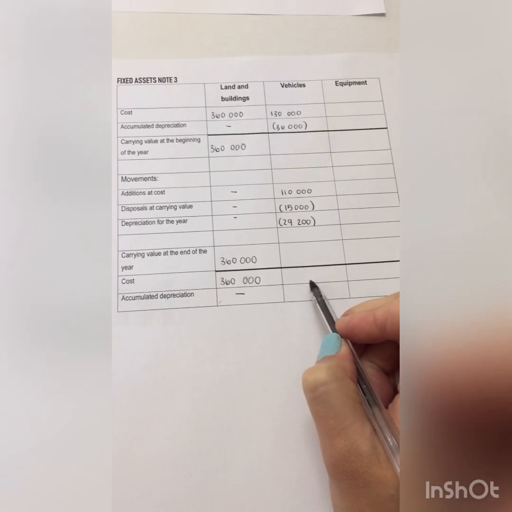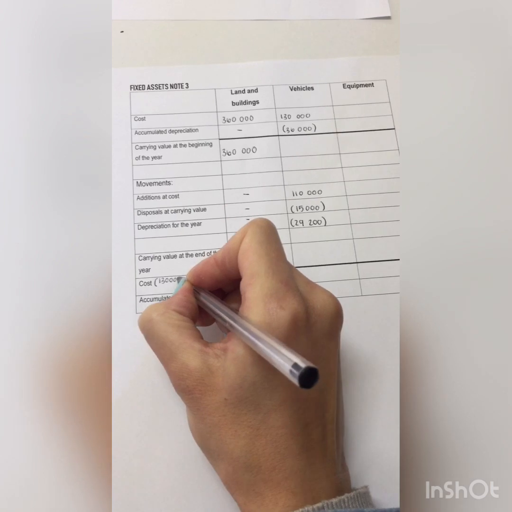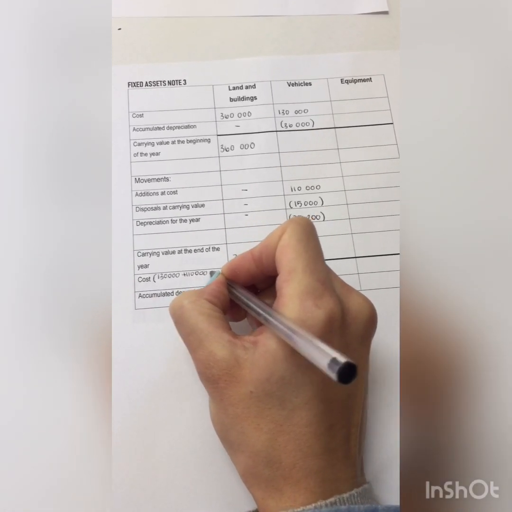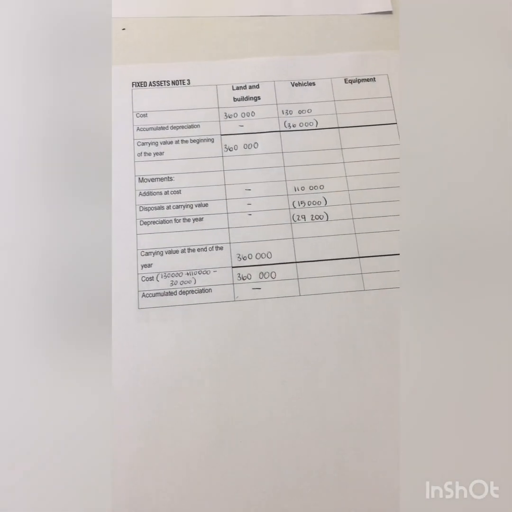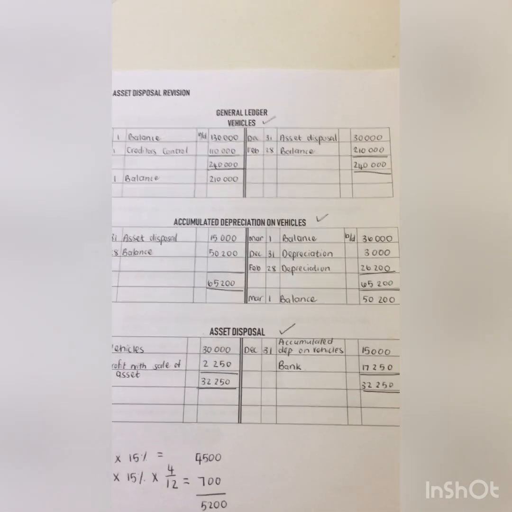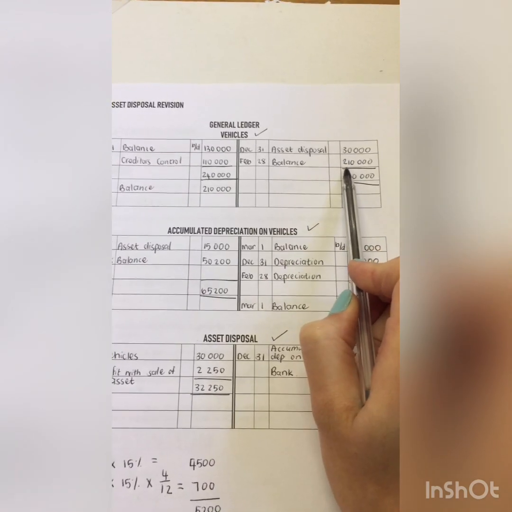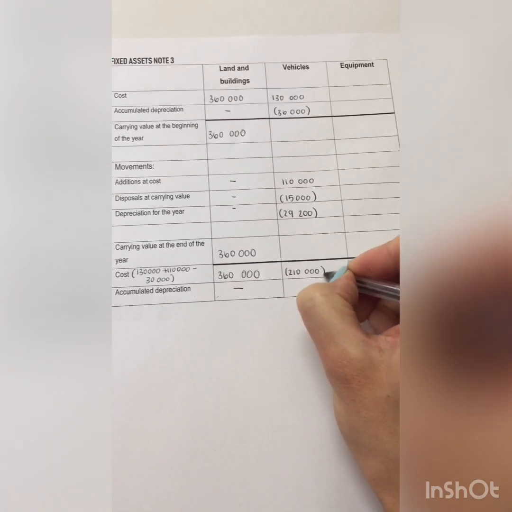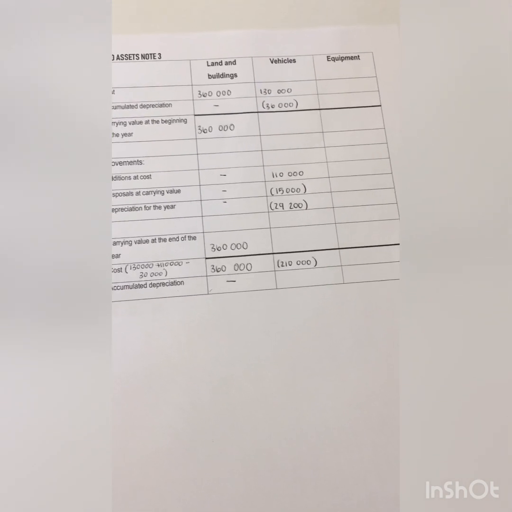Okay. Then I need a cost at the end. And again, this might be tricky or it might not. To get the cost at the end, it's the balance at the beginning of the year plus what you bought, which is 110,000, minus the cost of what you sold. Okay. Alternatively, if we look in our T account, the balance plus what we bought minus what we sold will give me 210,000 as my cost at the end.